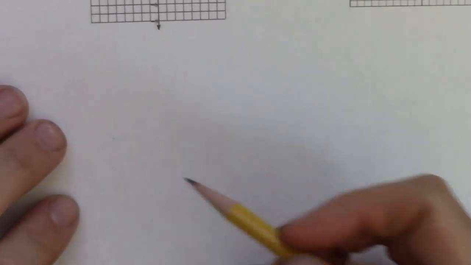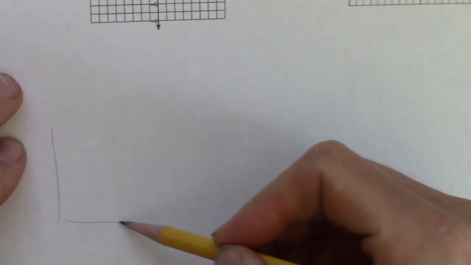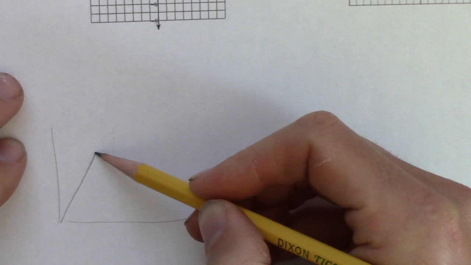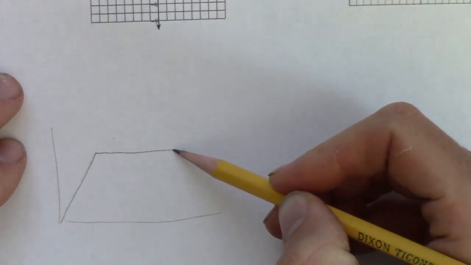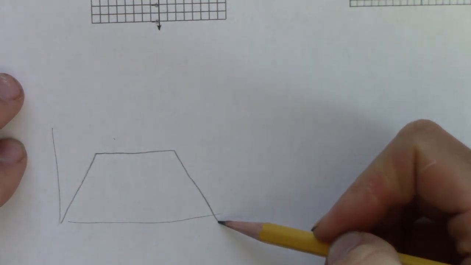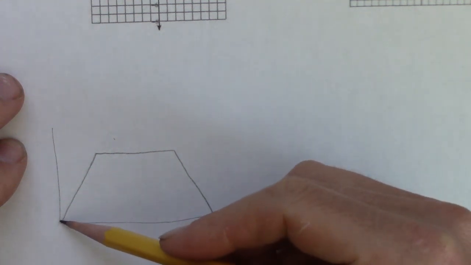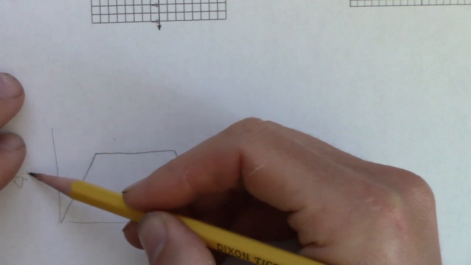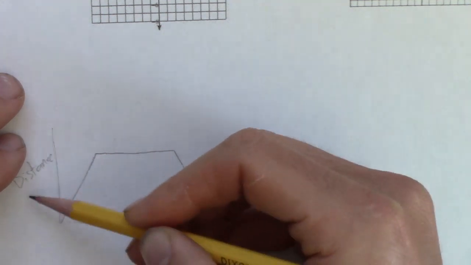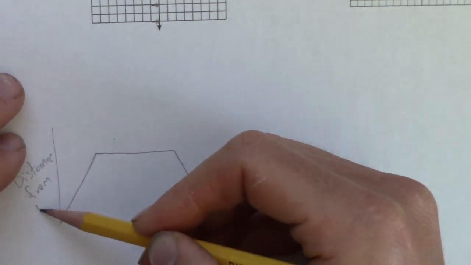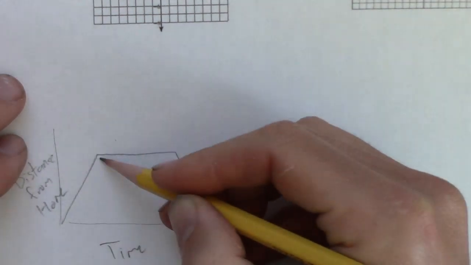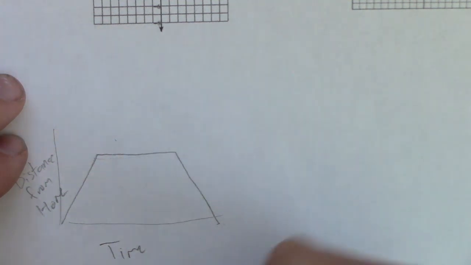So as an example, you might consider someone who is traveling away from home. They stay at the park and then they come back home, right? You've got pieces. You've got the part where they're traveling away from home. That could be distance from home. This could be time. While they're at the park, it stays level and then they come back.